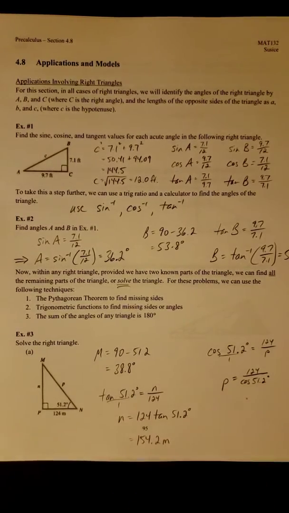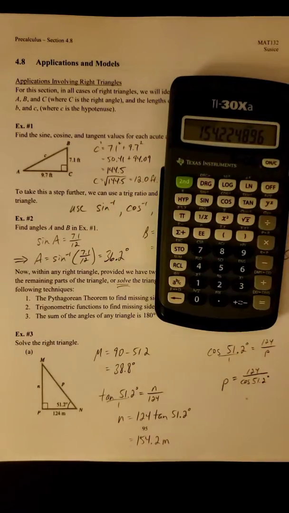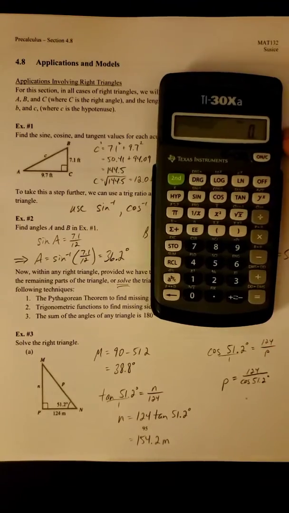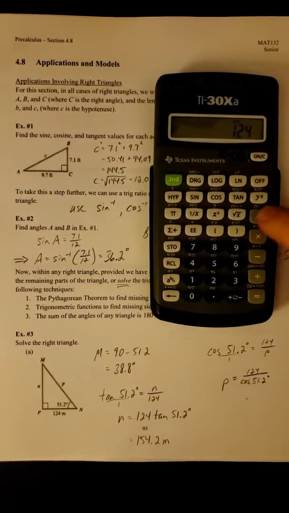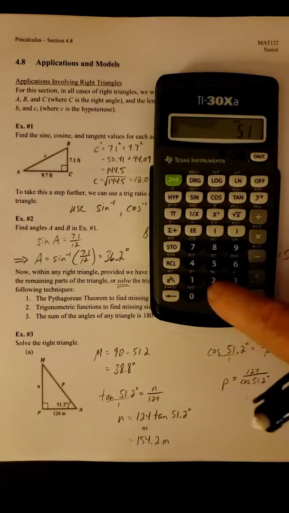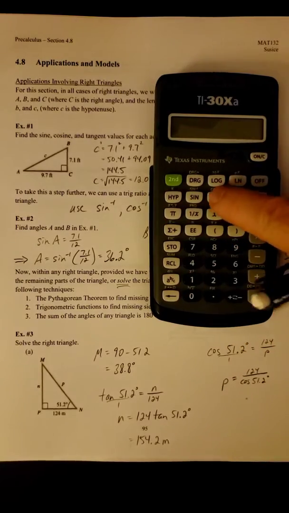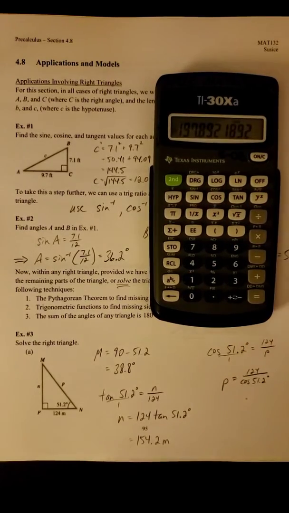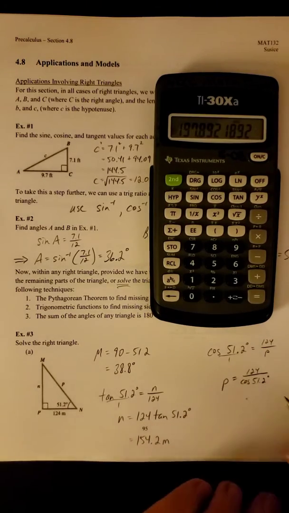So we want to divide that one. Let's clear that. 124 divided by cosine of 51.2 equals 197.9.